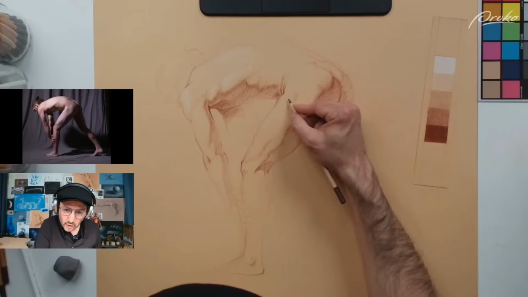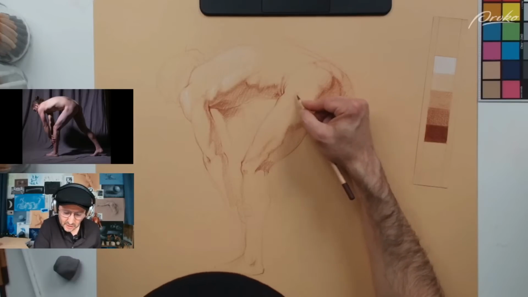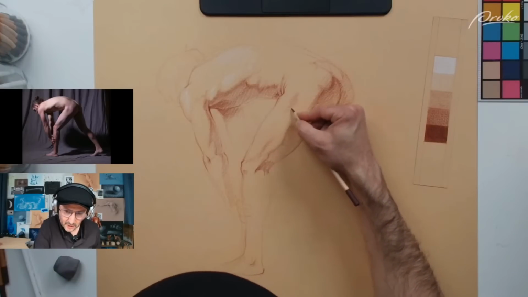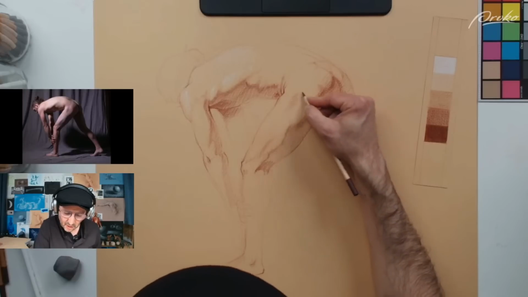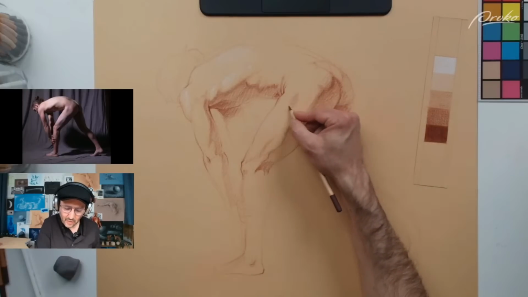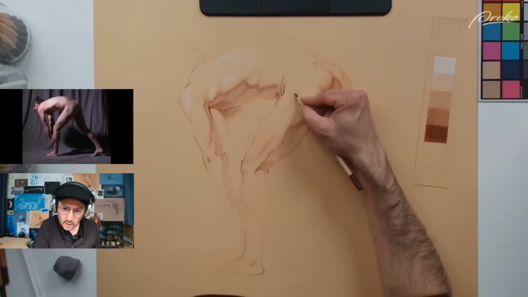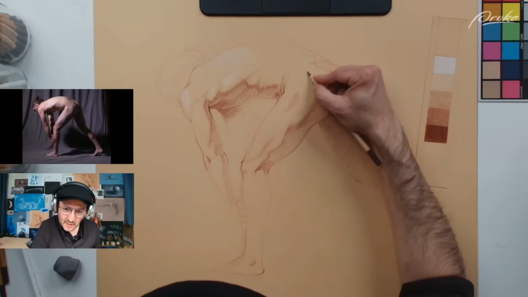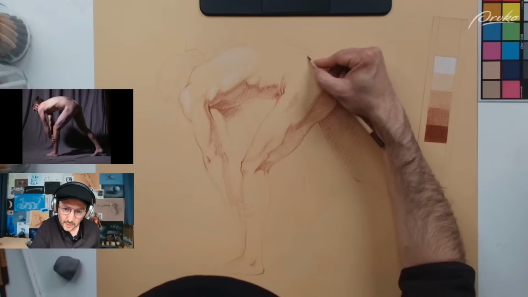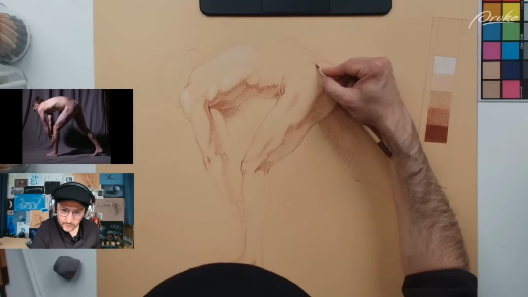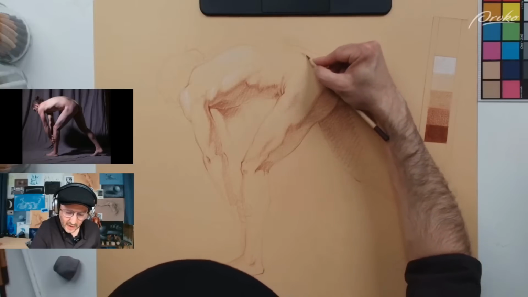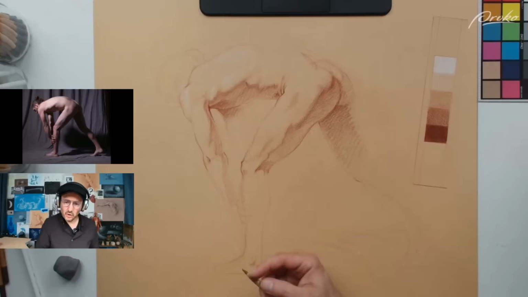Somebody earlier was asking about directions of lines. You'll see that in this area of the tensor fasciae lata, I'm using these more subtle curved lines, because now we're in the light, the direction matters more. So I want to be able to justify the direction of some of these lines that we're drawing. Now we can see we're starting to add a lot more detail.